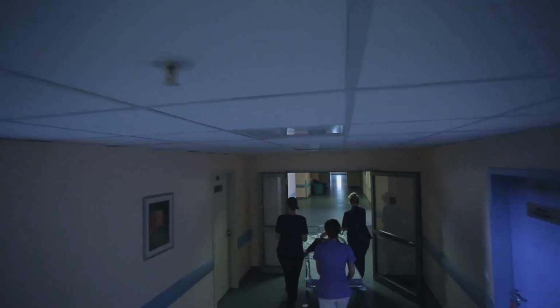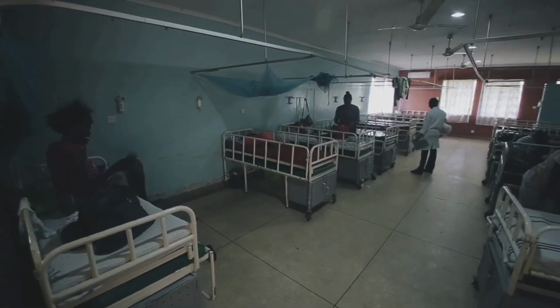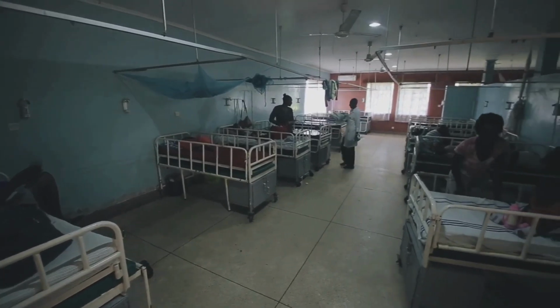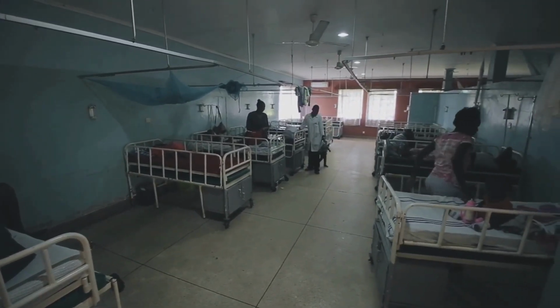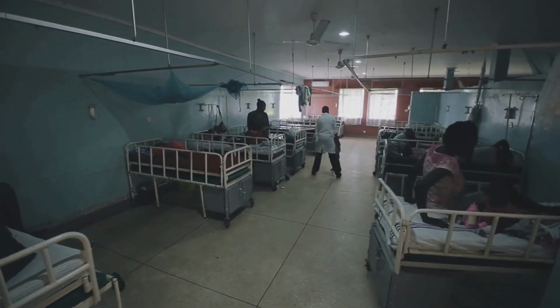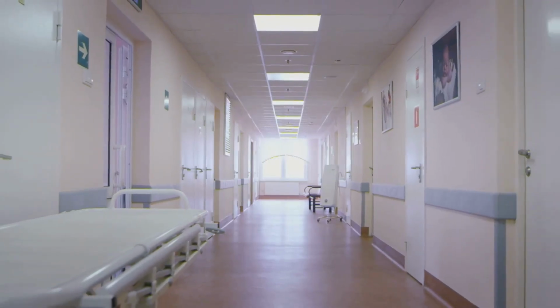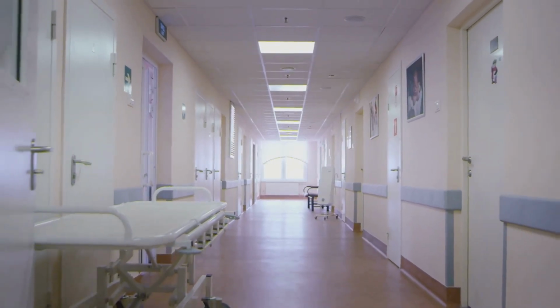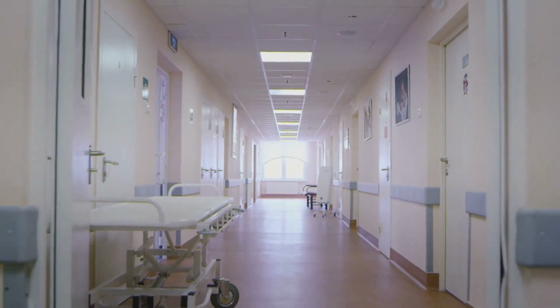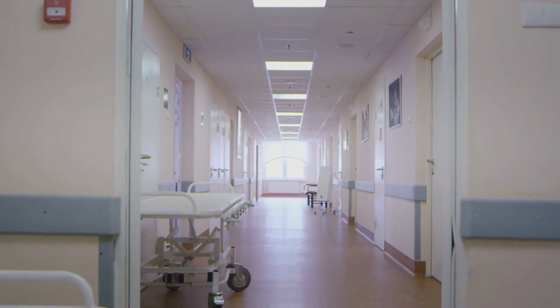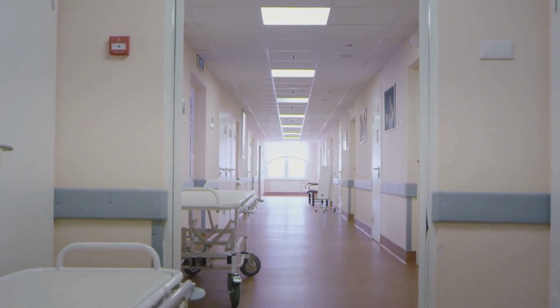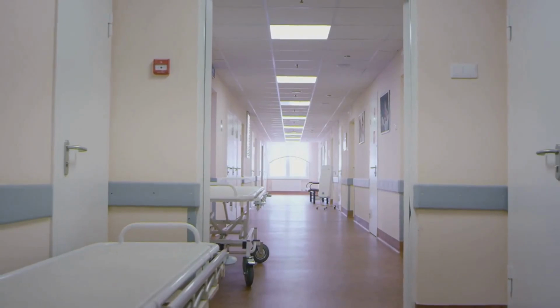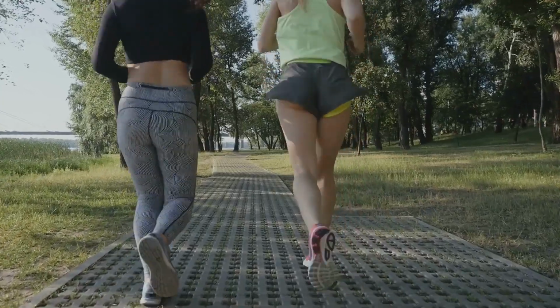On the other side of the spectrum, we have insulin resistance. This is a metabolic disorder where your body's cells become less responsive to insulin, a hormone crucial for regulating blood sugar levels. When insulin resistance sets in, your body struggles to keep blood sugar levels in check, setting the stage for type 2 diabetes and other health complications. Now, you might be wondering, what does a sleep disorder have to do with a metabolic one? Here's where things get interesting.